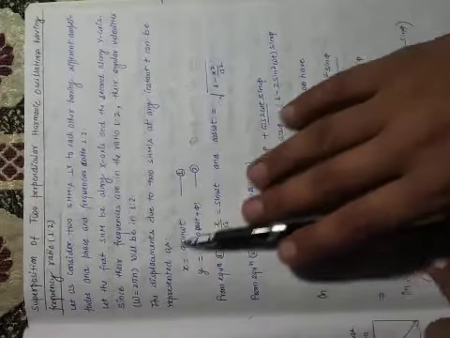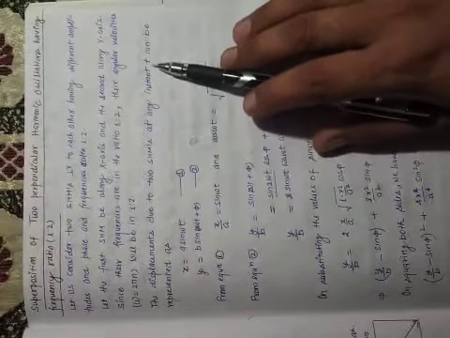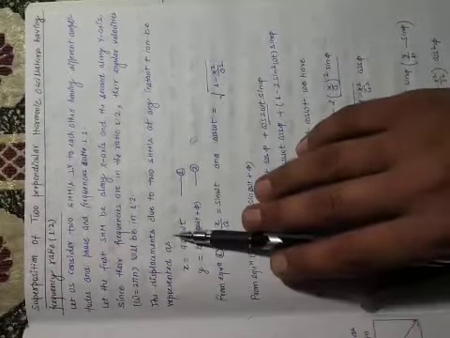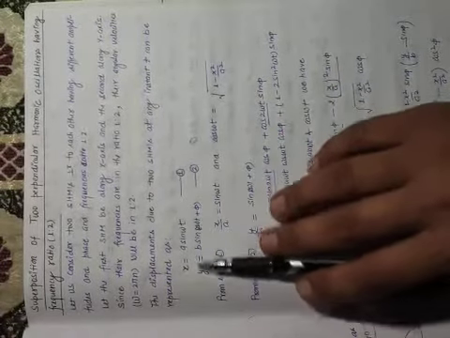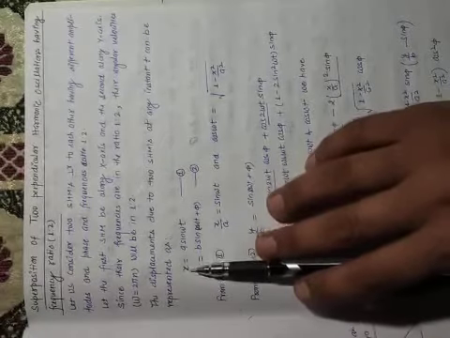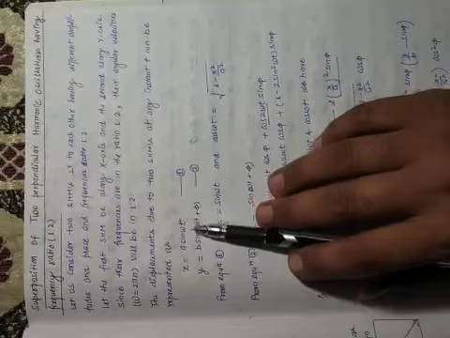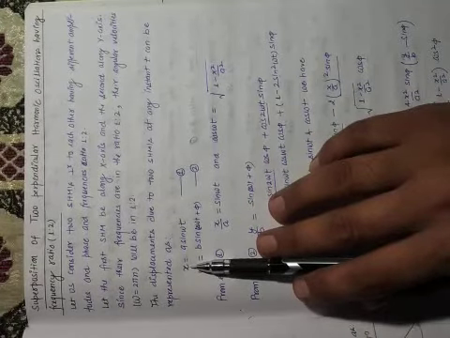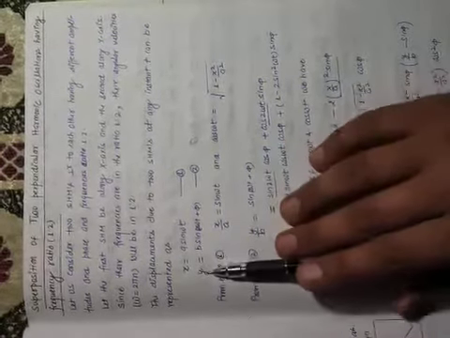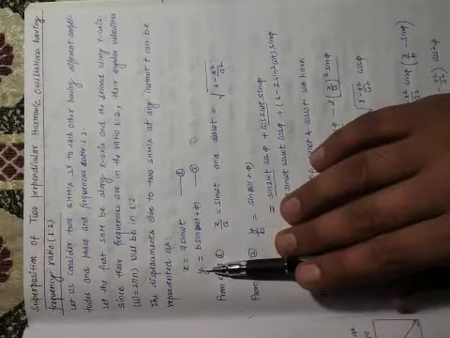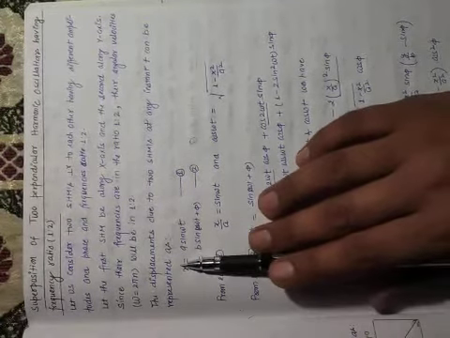So the displacement due to the SHMs at any instant t can be represented as equation number first and equation number second. x equals a sine omega t is the displacement equation of the first harmonic oscillation, which travels in the direction of the x-axis, and equation number second is the equation of displacement of the second SHM, which is traveling along the y-axis.